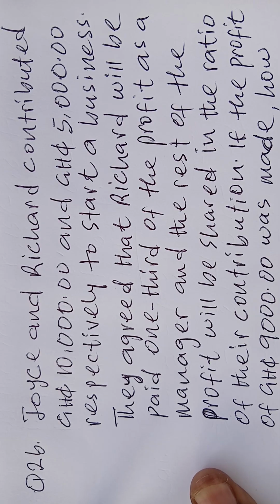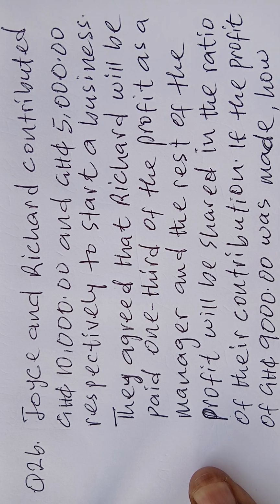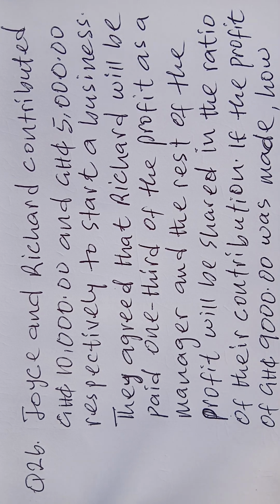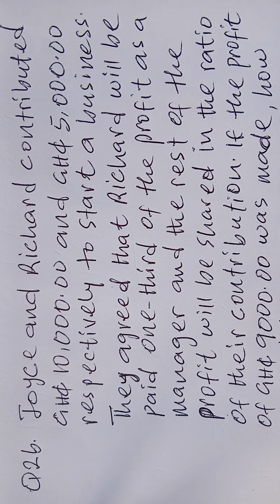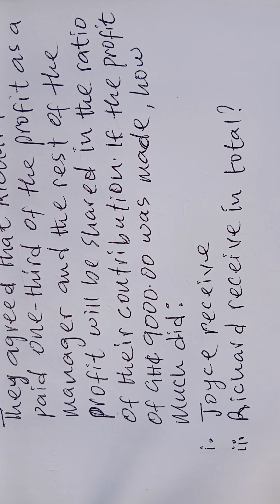They agreed that Richard will be paid 1/3 of the profit as a manager, and the rest of the profit will be shared in the ratio of their contribution. If the profit of 9,000 Ghana cedis was made, how much did Joyce receive?